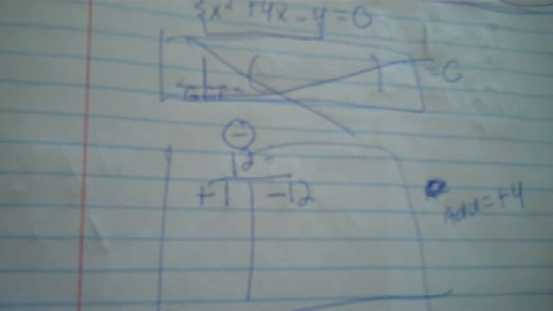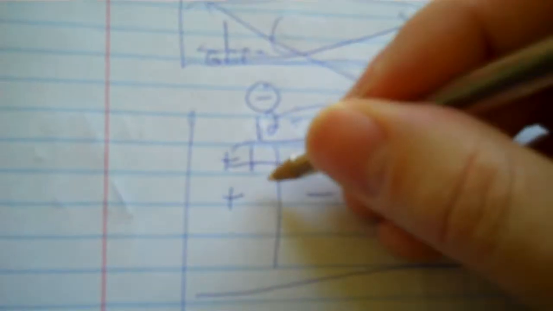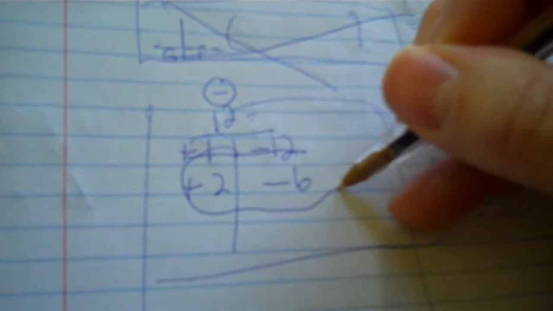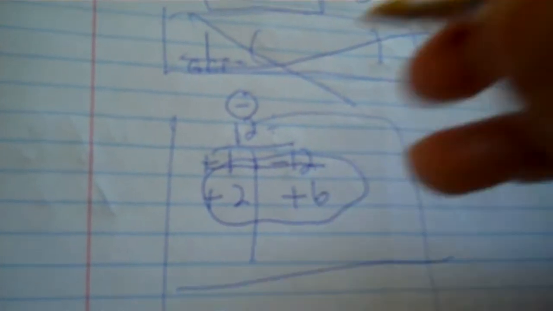So 12 divided by 1 is 12. That adds to negative 11. 12 divided by 2 is 6. And that adds to negative 4. So we have the right numbers. We just have the wrong sign. If I go plus 6 and negative 2, then we're at positive 4, and that's good.